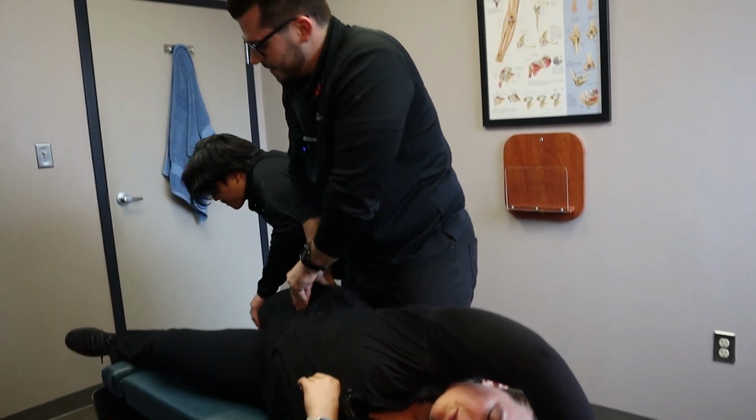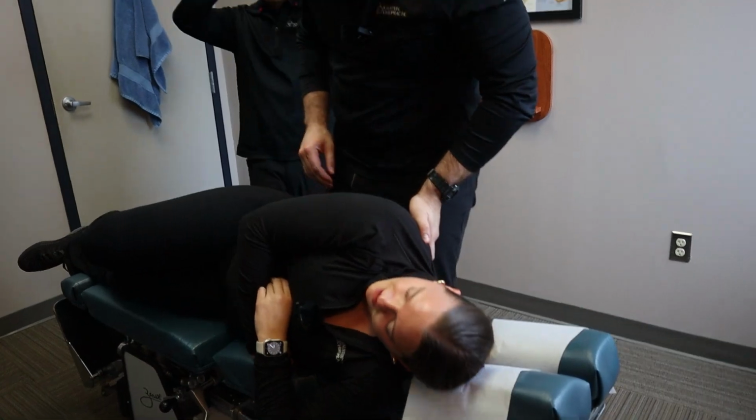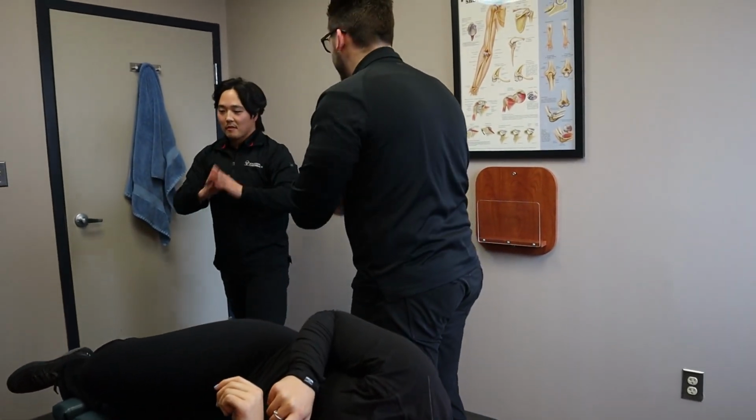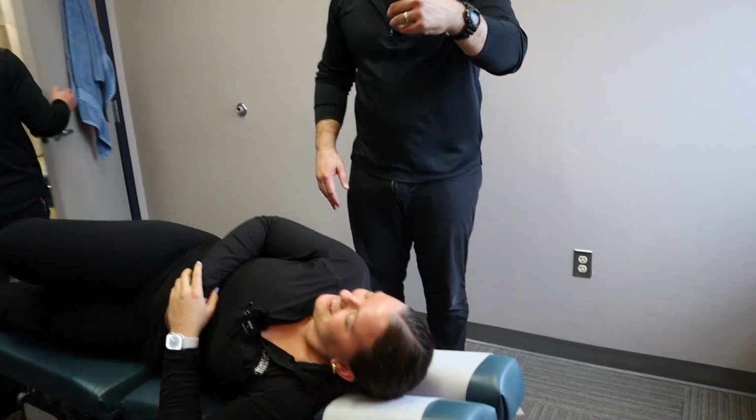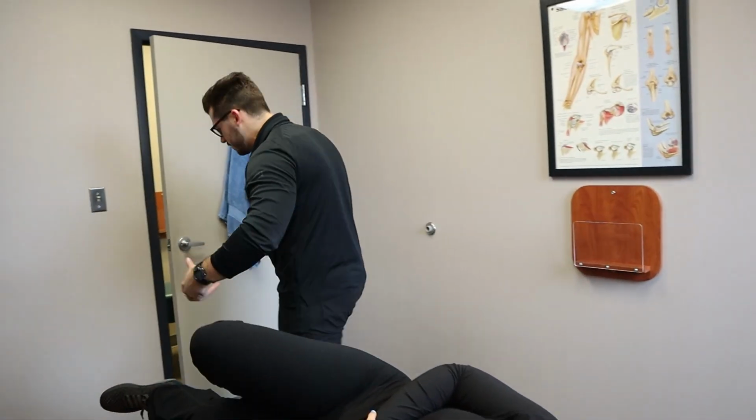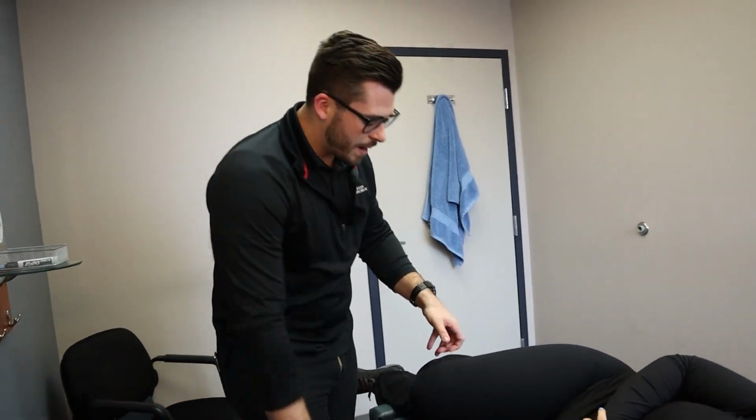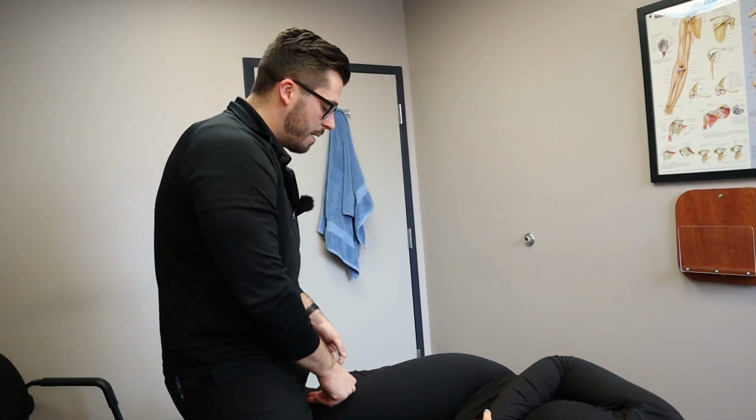Amazing. You okay after all that? Yeah. Thank you for your aid, Dr. Jonathan. I appreciate you. So now at this point, now that she's loose and I know that the musculature of her mid-low back and hip is super extensile, I'm going to adjust her.